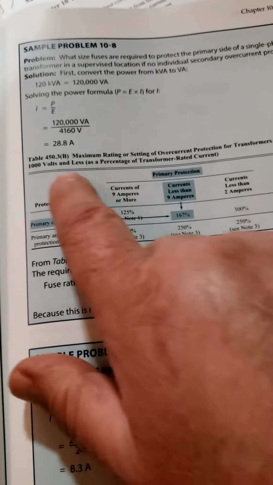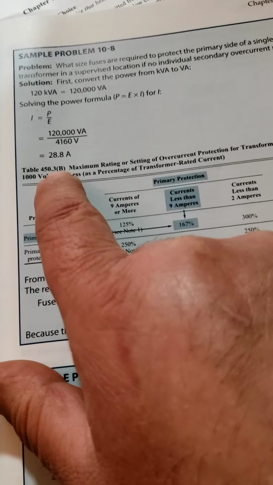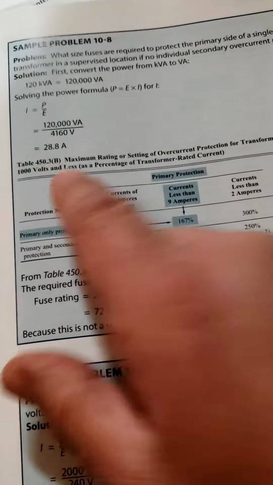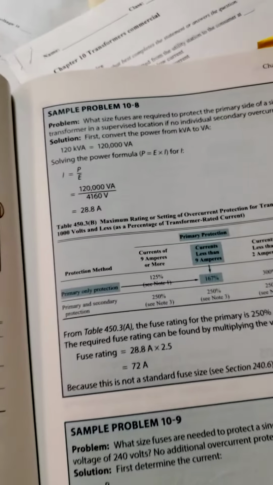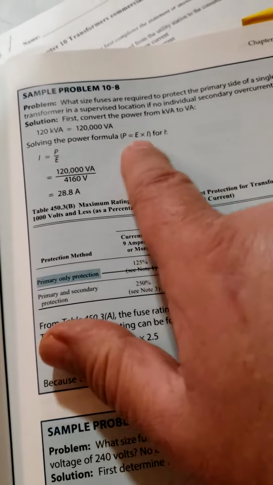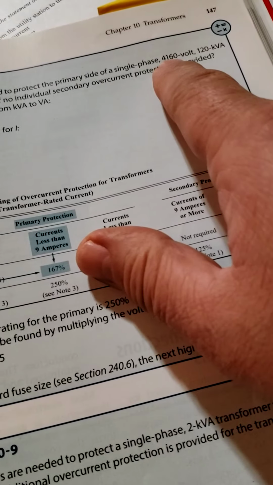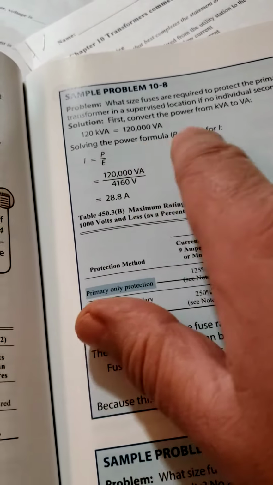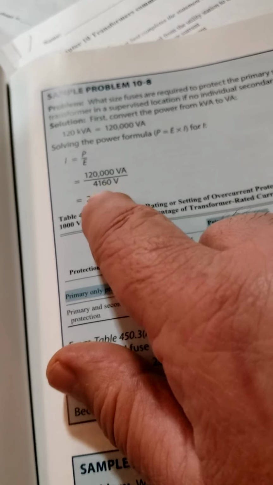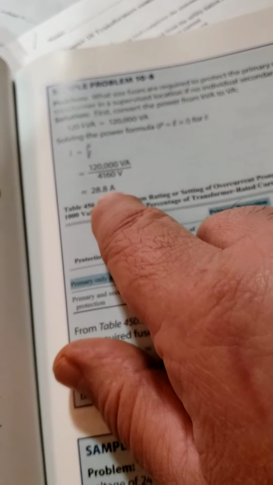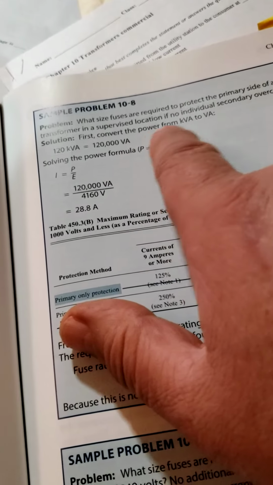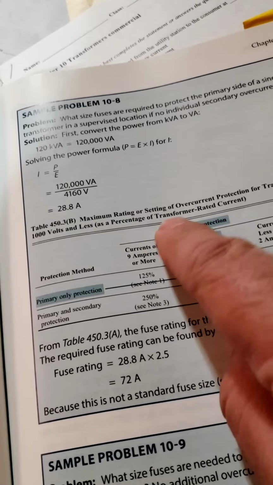Okay, here they're using the wrong table. So here they're using B. It should be A. So it was a typo, it was an error. So this one would be wrong because our primary voltage is 4160 at 121K. So they're dividing it so it comes out to 28.8 because it didn't show the impedance. We can't use the impedance.